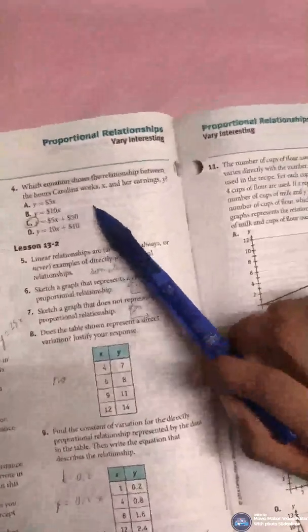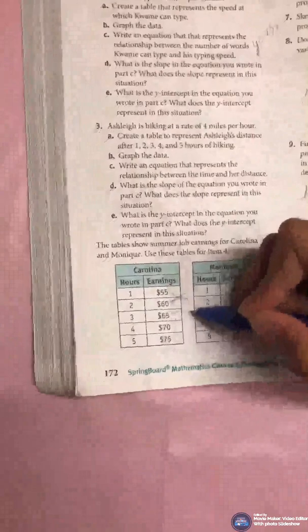Number 4 says, which equation shows the relationship between the hours Carolina works, x, and her earnings, y? So let's look back at her table. We see that this increases by 5 each time, so the slope must be 5. And if you go to 0 hours, you have to subtract 5 from 55 and you get 50. So the y-intercept would be (0, 50) and the slope would be 5.